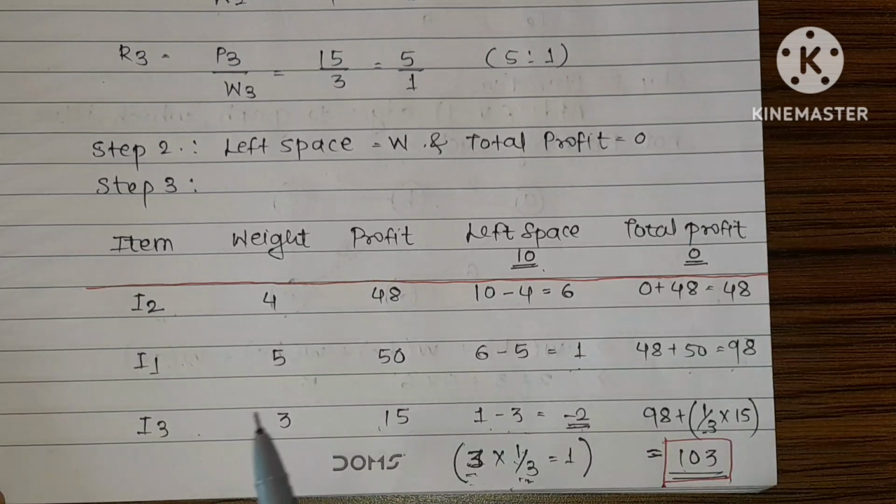Now only one choice is left to add to the knapsack, that is item 3, but item 3 has weight 3. So when we try to add it to the knapsack, it goes beyond its capacity. So we cannot add this item entirely into the knapsack. Instead, we have to choose a portion of it.